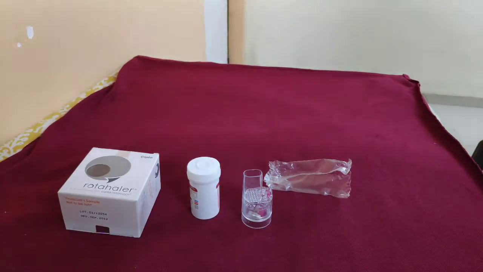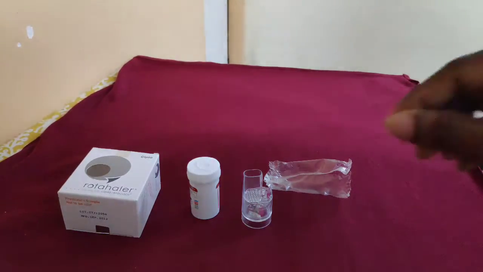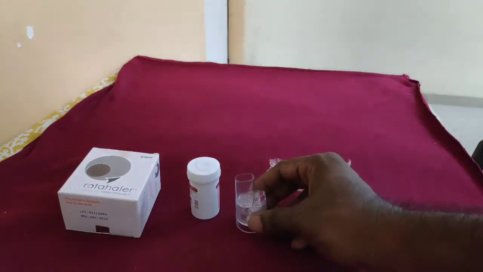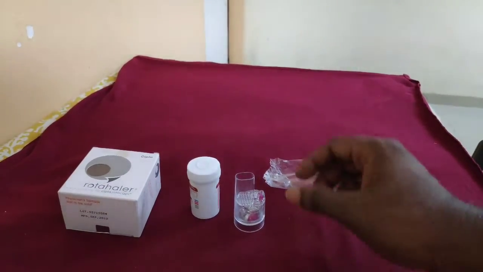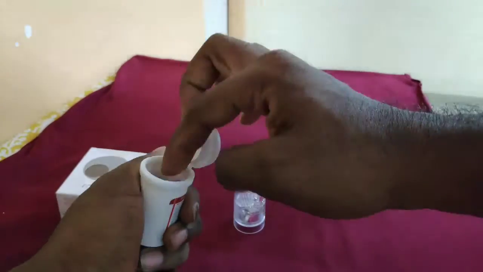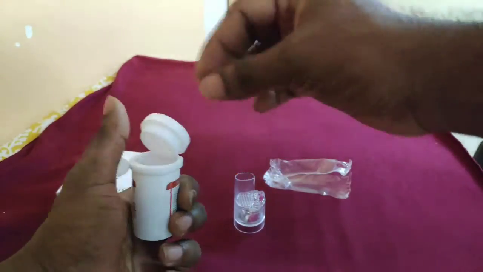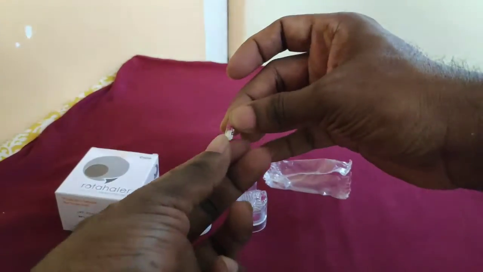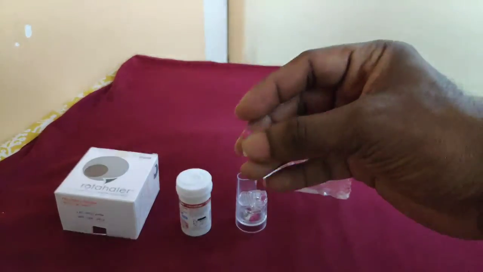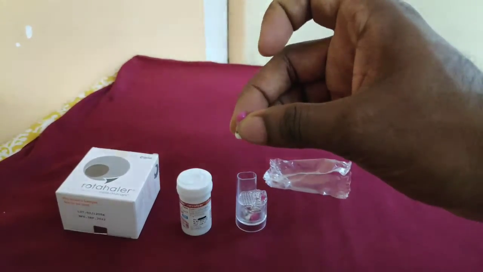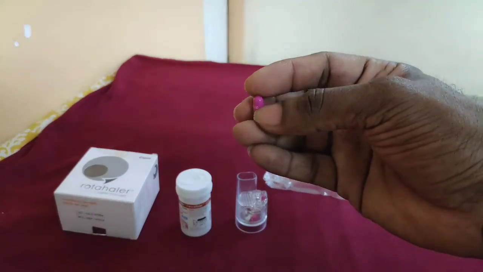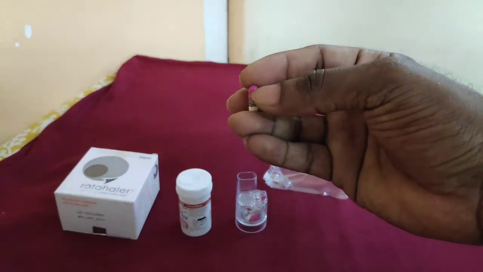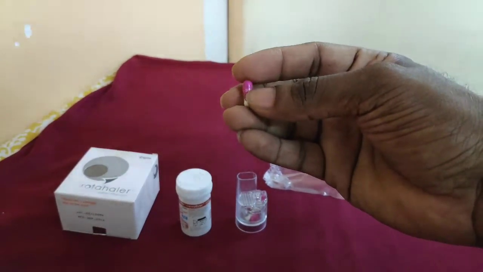One more important tip: when you are inserting this capsule, the upper end should be the colored one and the lower one should be like this. So when you are inserting, you have to insert in this way. Sometimes the color is different; it is up to the manufacturer.